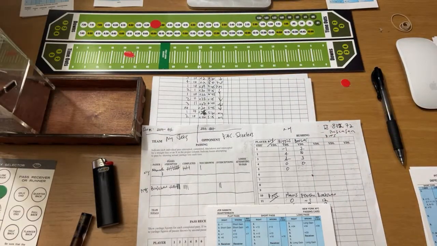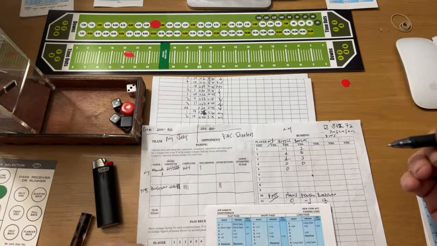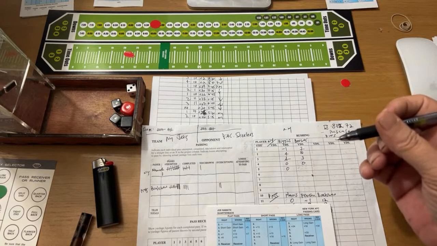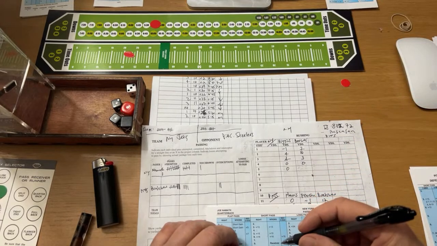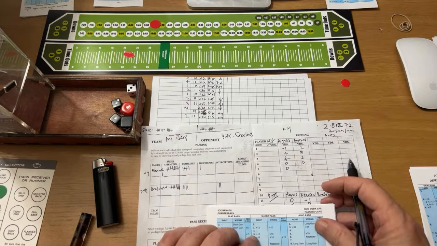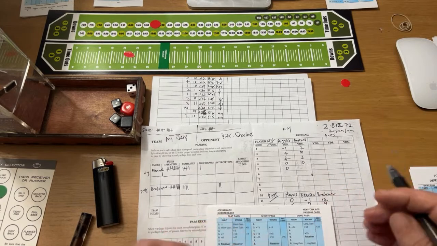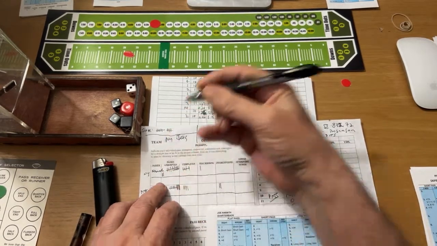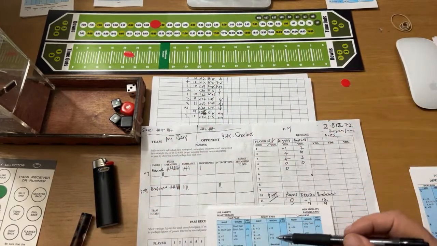Whoops. Short to Bell. That's going to be a 4, and they're wrong. Whoa. Incomplete. Oh. 3rd down. Look at that. Incomplete.